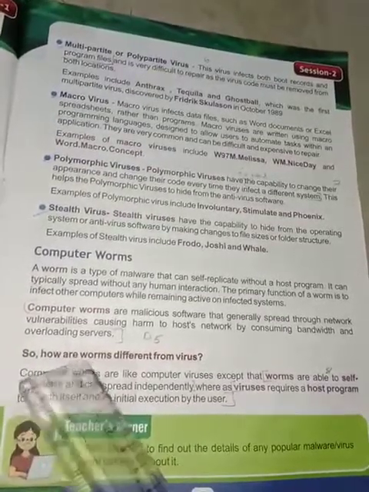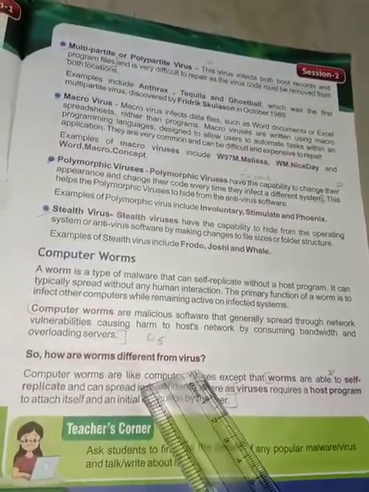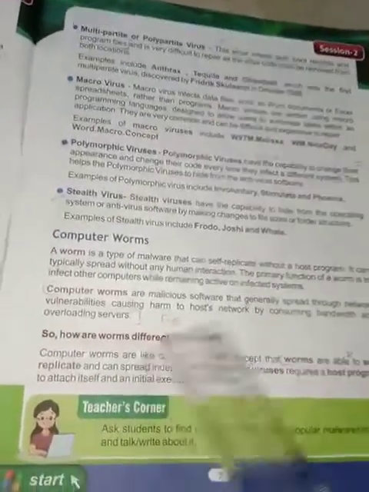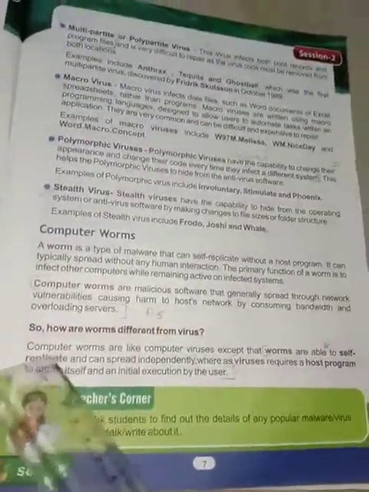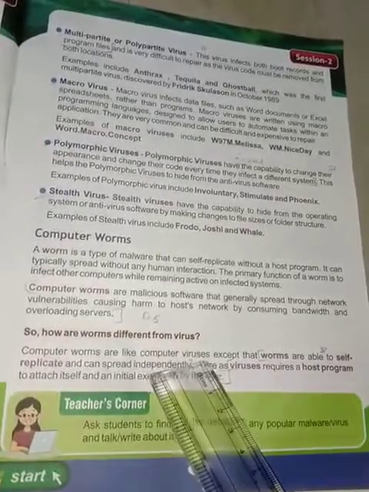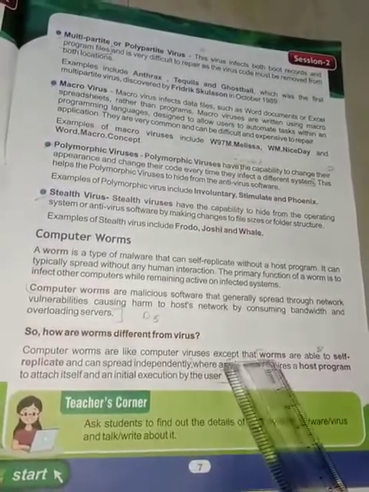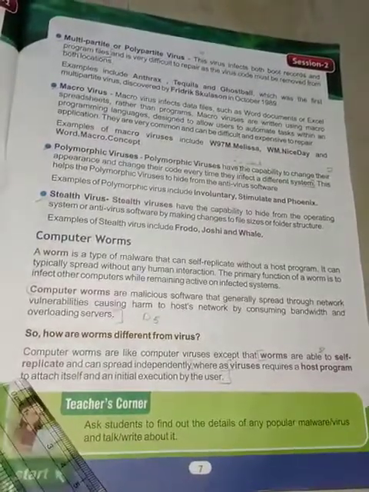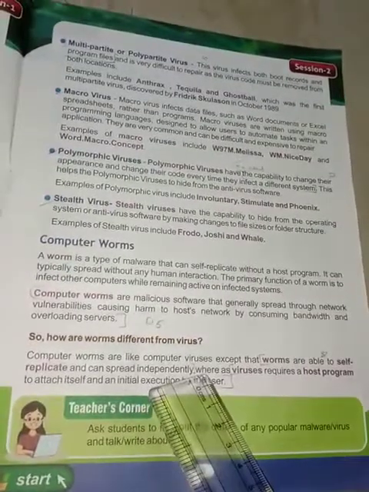How are worms different from viruses? Computer worms are like computer viruses, except that worms are able to self-replicate and can spread independently.